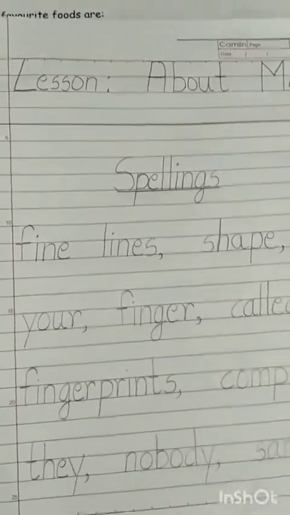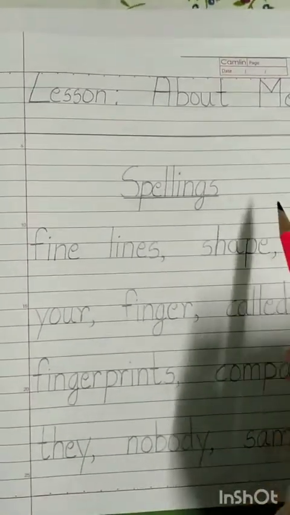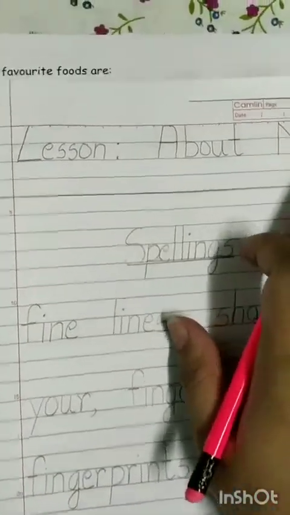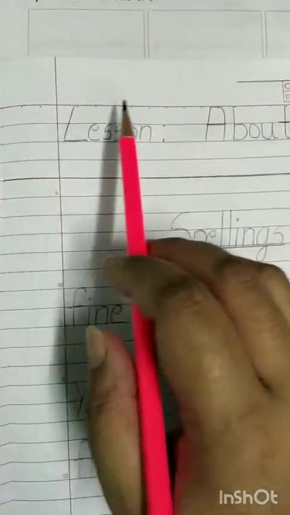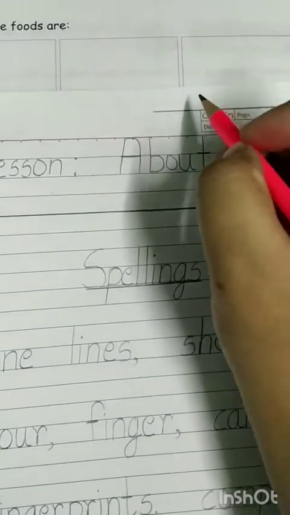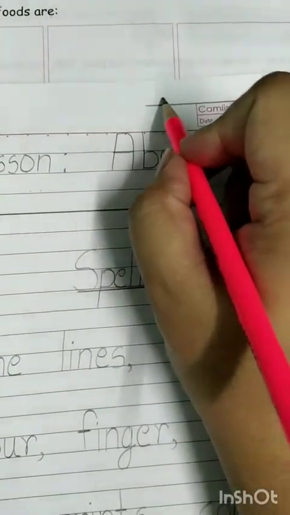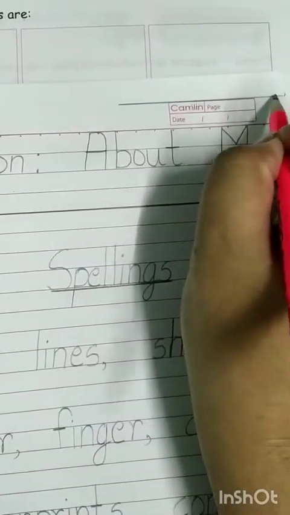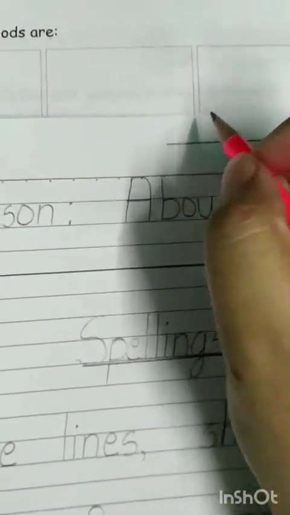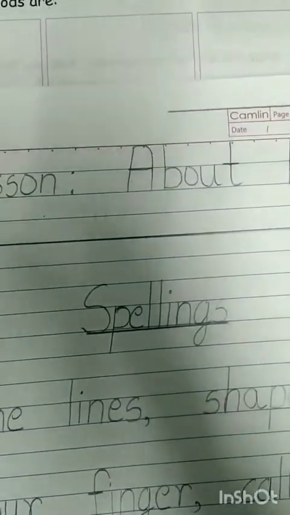Your notebook, your class notebook, let's work. You will take out your class notebook and on the top, on the right hand side, you will draw a line for the margin. You will write today's date.